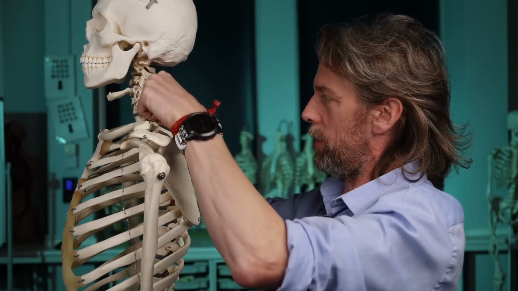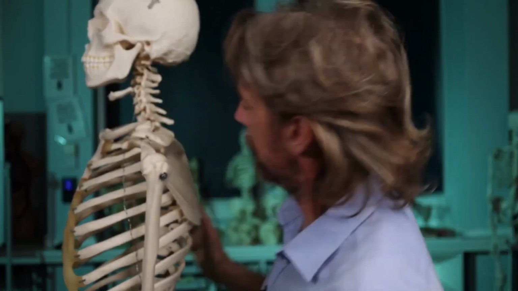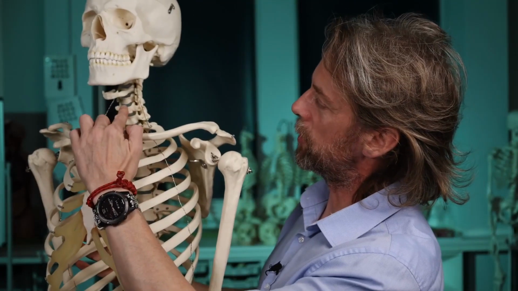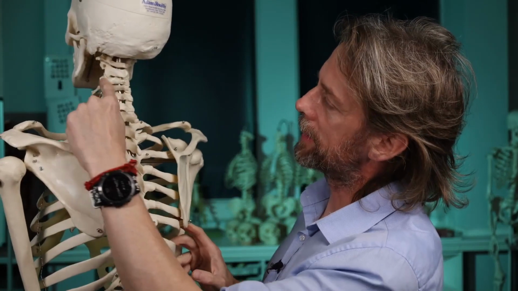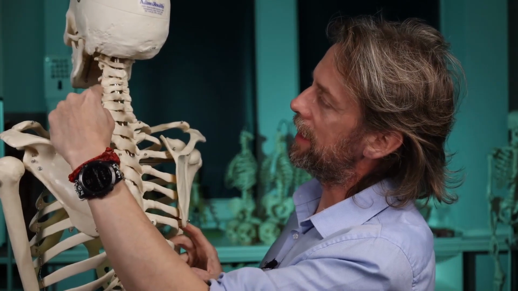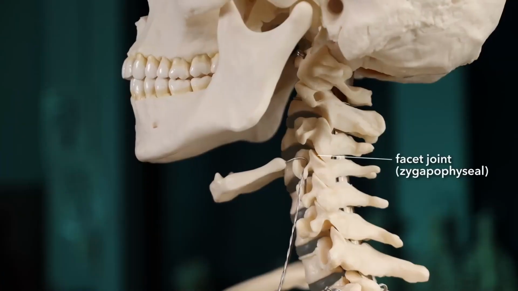In fact, in between the vertebrae we have these intervertebral discs. But the vertebrae themselves articulate with one another at these facet joints, or zygapophyseal joints, which is a lovely word, but facet is easier to spell.